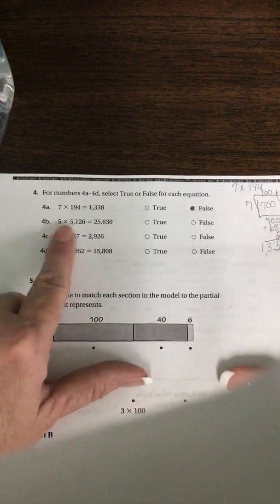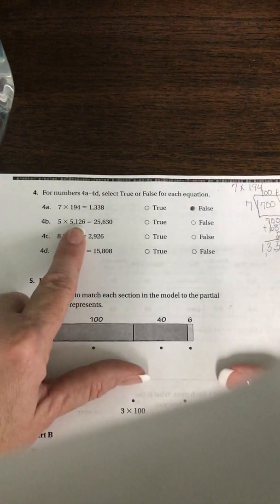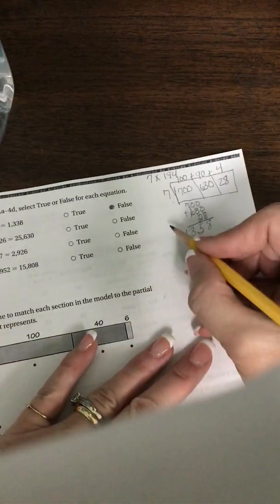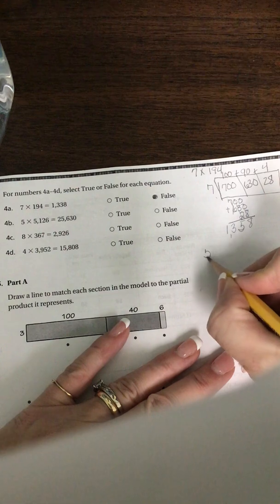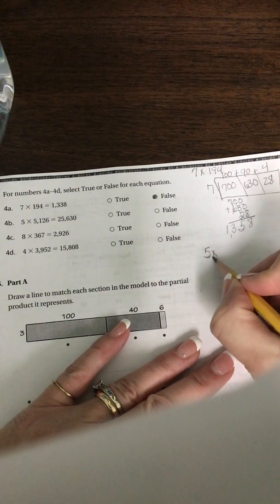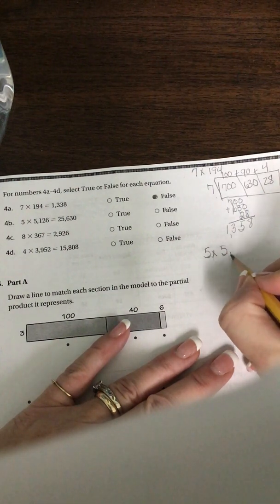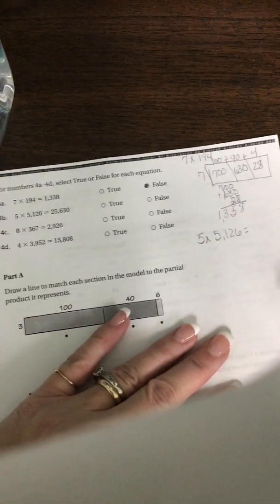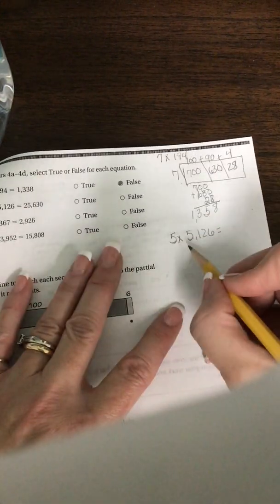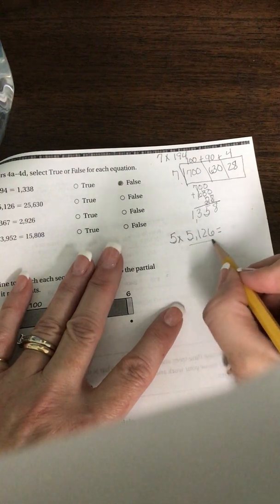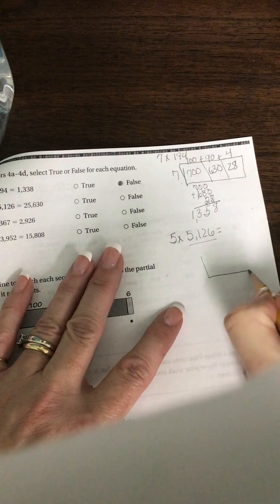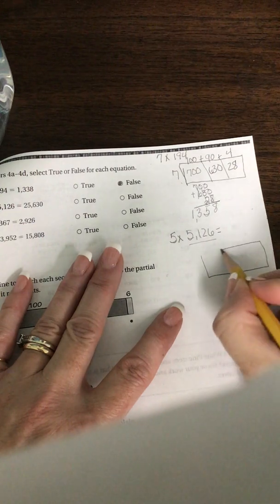So now what is the product of 5 and 5,126? Ooh, I might run out of room. I hope not. Okay. 5 times 5,126. Yes, all right. Because this is a 4-digit factor, I'm going to need an area model box with 4 boxes in it.